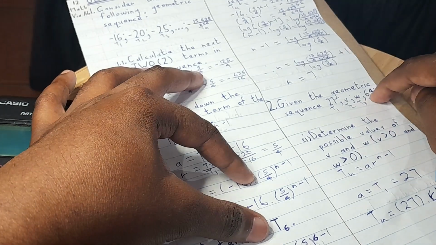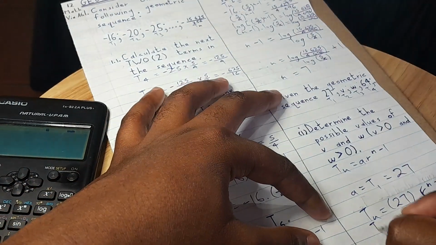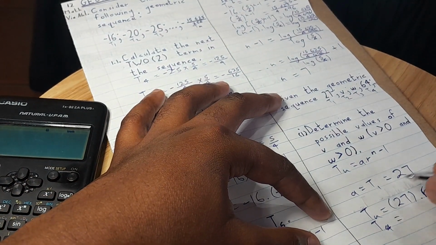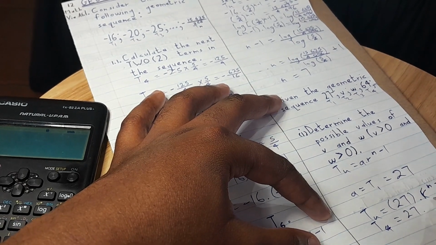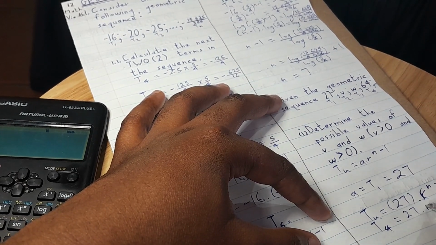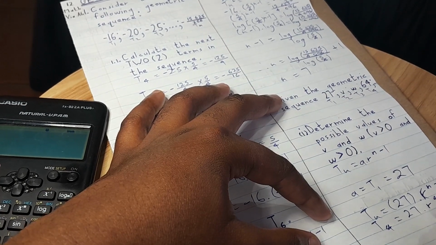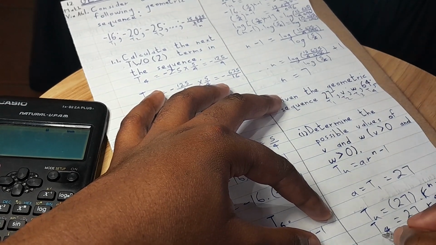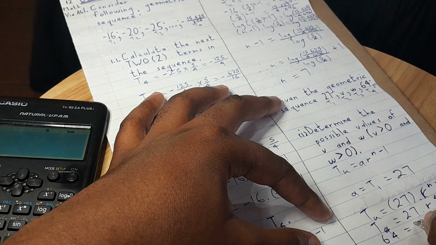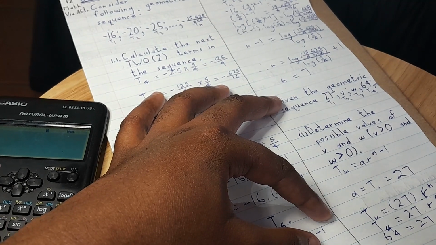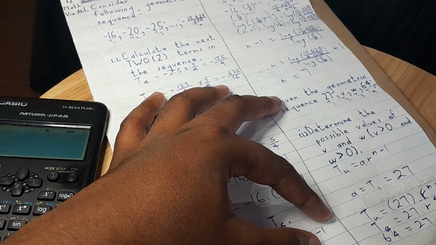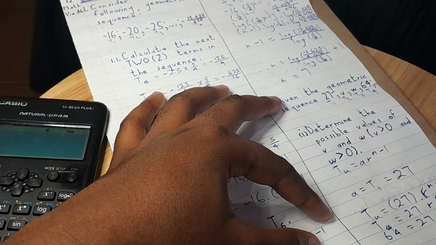We are given T4, so T4 is equal to 27 times R to the power, where there's n we put 4 minus 1. What is T4? It's 64, equal to 27 times R to the power 4 minus 1, which is 3.